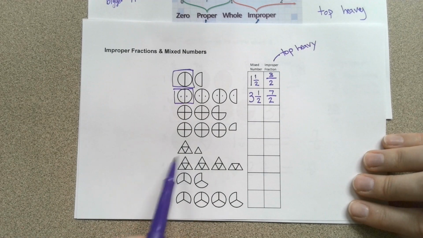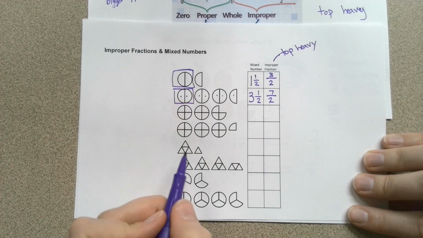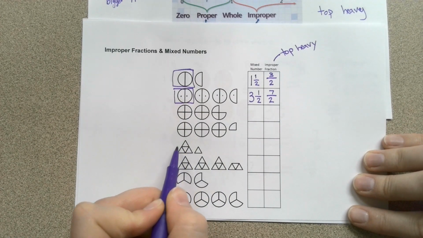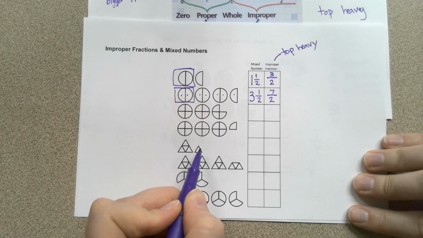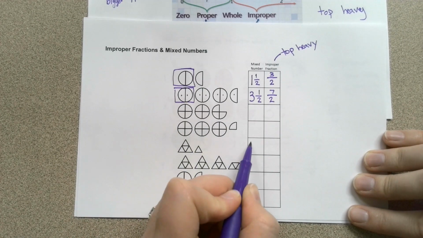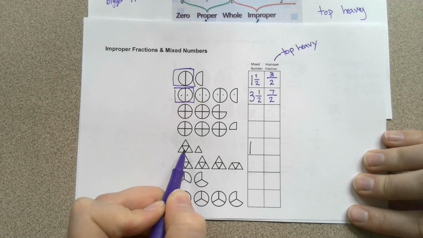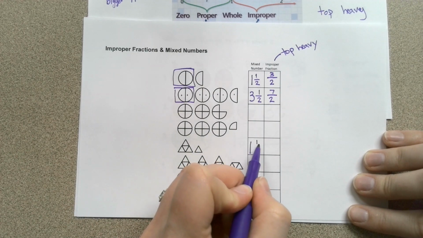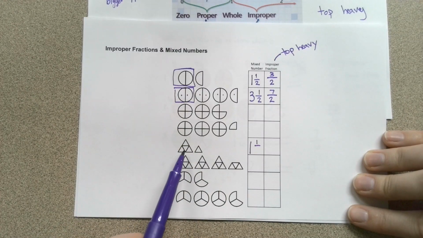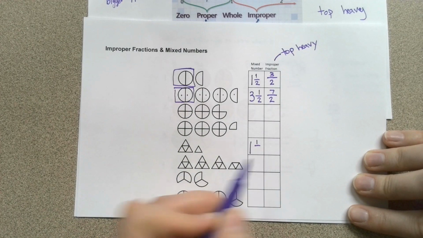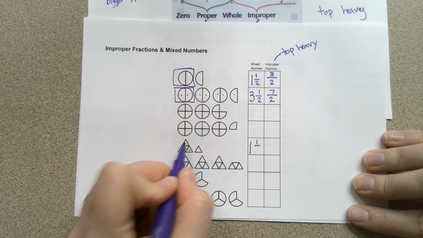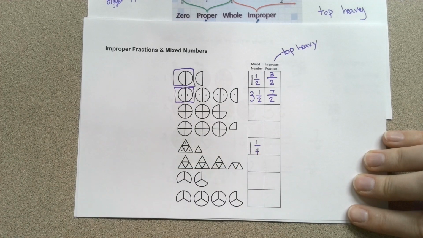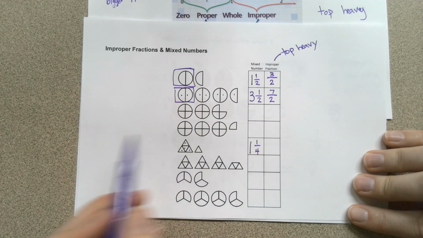If we look at triangles instead, it's still the same idea. This one is a completed image because we started building on another one. So we have one full figure, one complete figure, and then one piece in the next one. So it's one piece, but then we have to determine how many pieces will create a whole one. 1, 2, 3, 4 pieces. So it's 1 out of 4 for this next figure.